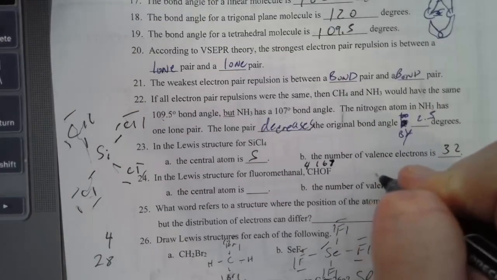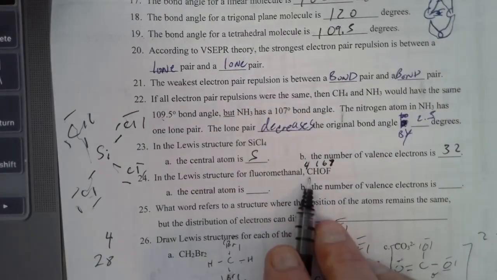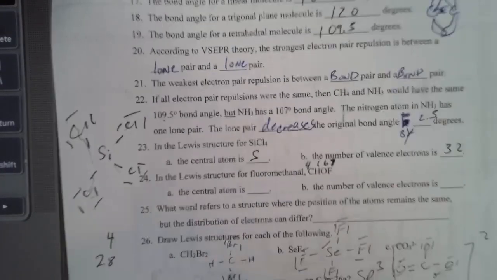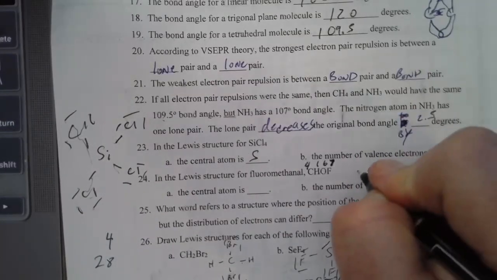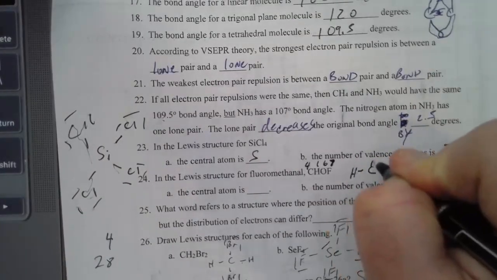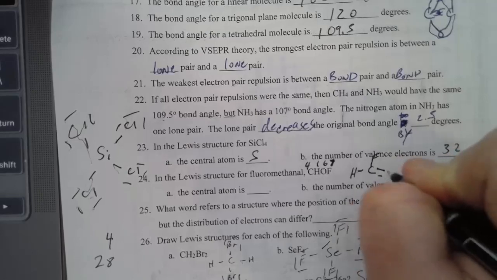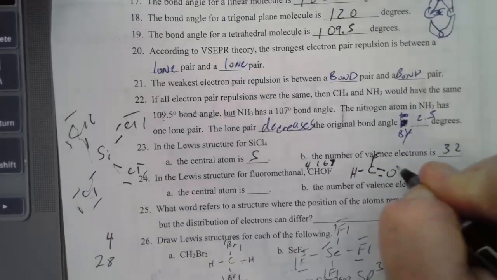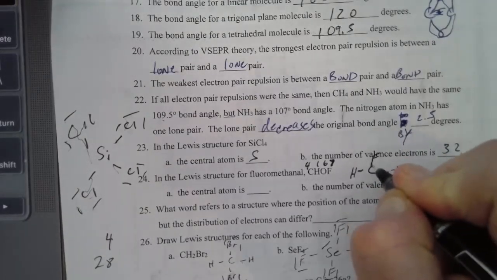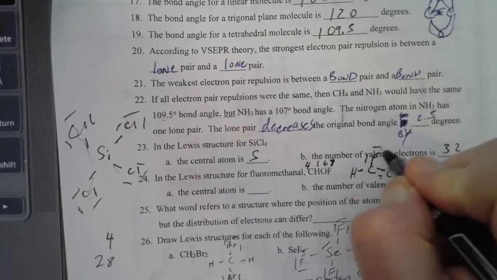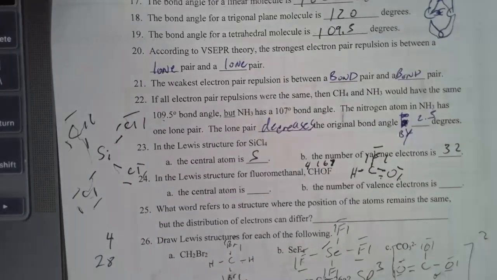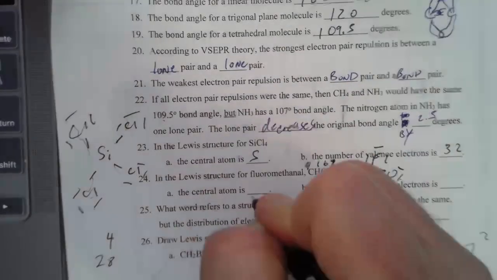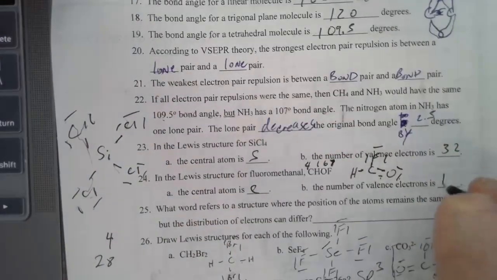C is in the middle because carbon likes to form 4 bonds. H, F, and a double bonded O. 2, 4, 6, 8, 10, 12, 14, 16, 18. So there's our total. Again, the central atom is C. The number of valence electrons is 18.